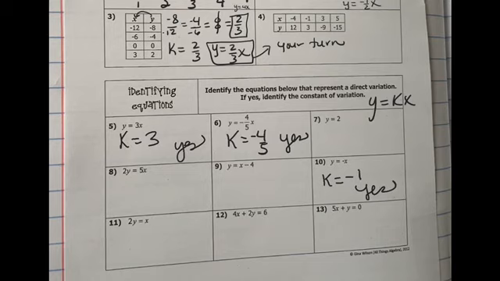All right, let's look at some of the other ones. This one does not have an x. When you have y equals 2, that means it's going to cross the y-axis. That's not direct variation. It actually crosses at 2, so it's a no. Here we have y equals mx plus b, where b is negative 4, which is not 0, so no, it's not direct variation.